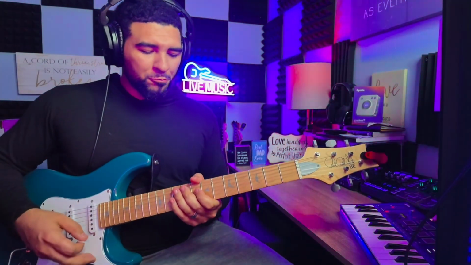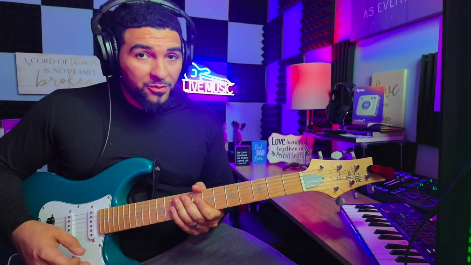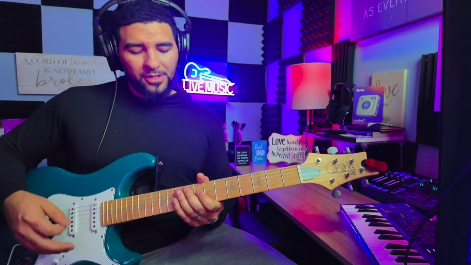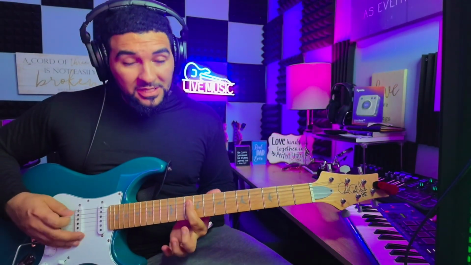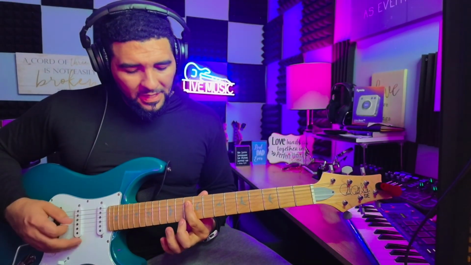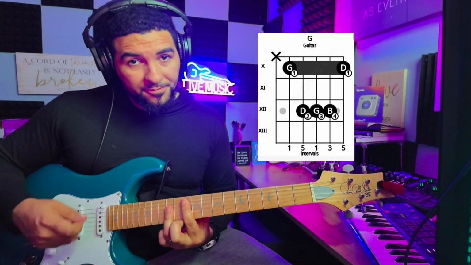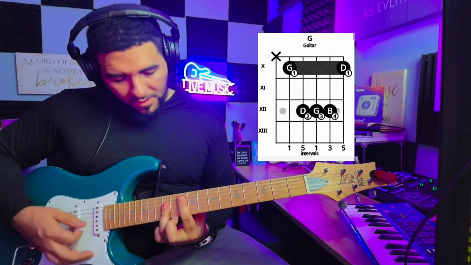Let's start moving to the A string. Okay. So A string, we want to learn the key of G on the A string. Well, we got to first find that G. So if we're on the A string, the G is actually right here. All right. That's that G. So this is a major shape.